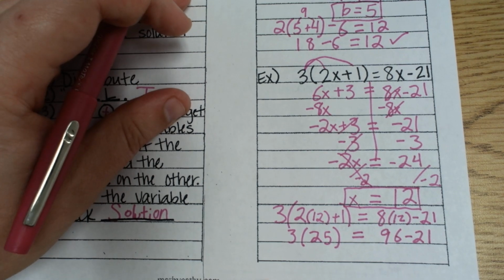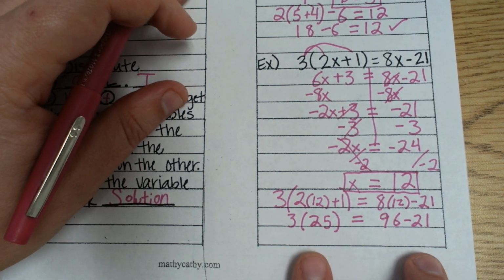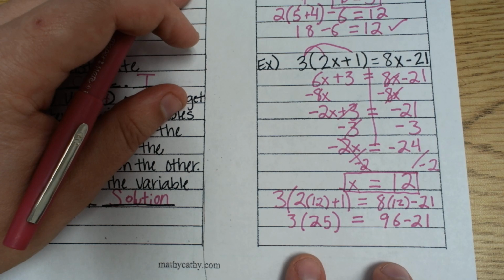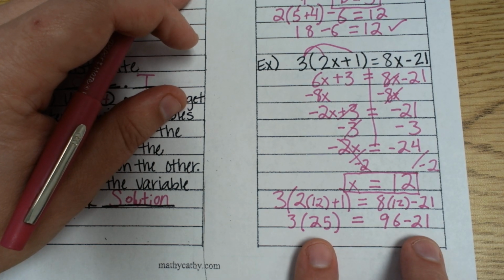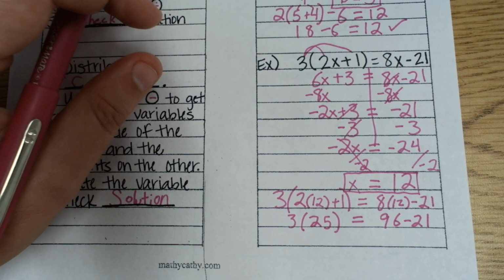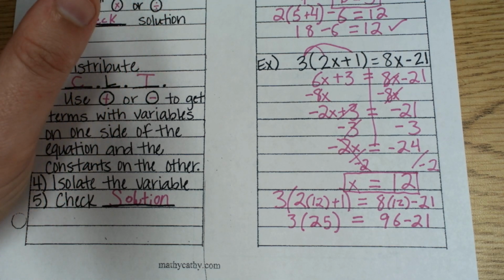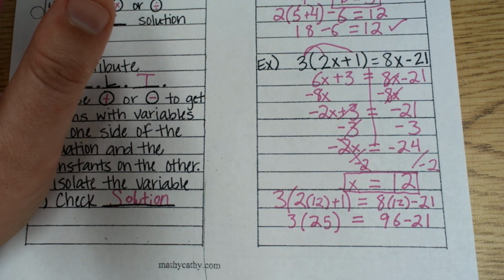So, as long as those two equal the same thing, we're good to go. If not, we might need to look at reworking it. So, check it. See if both my sides are equal. As long as they are, we are good to go. And you are good to start solving equations, whether you've got variable on one side or both.